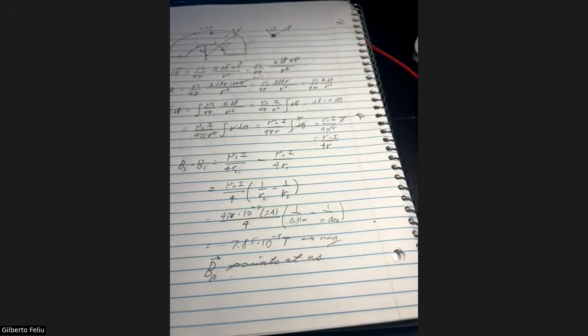Like you mean that right hand rule? Yeah, just like this.